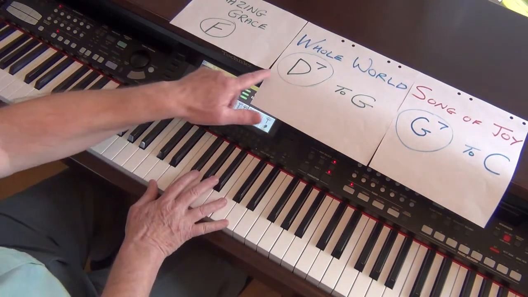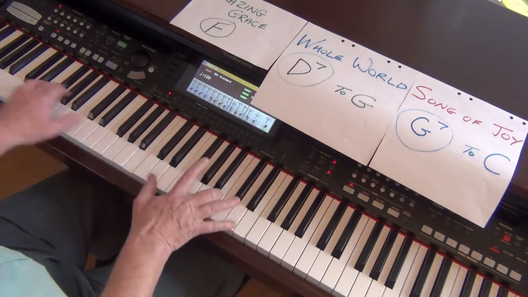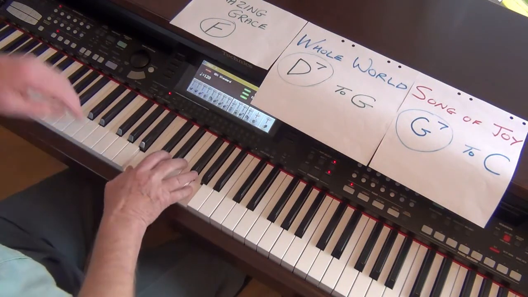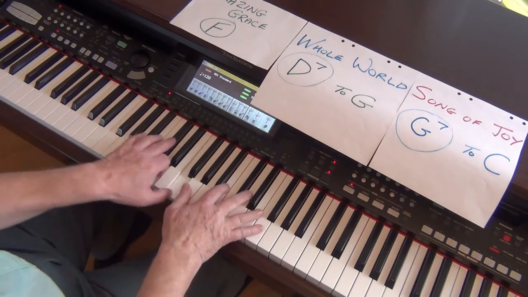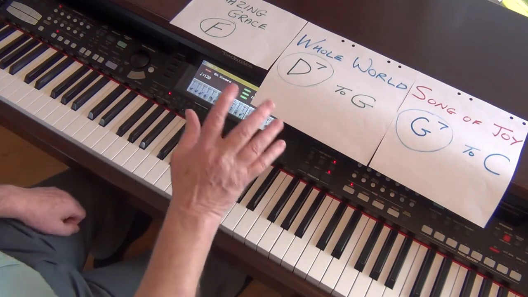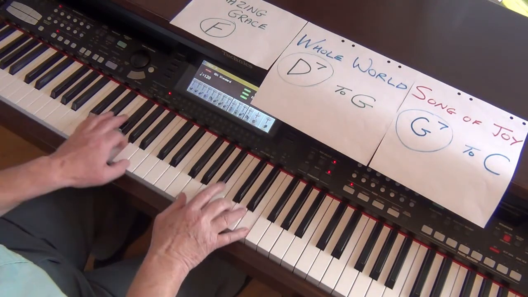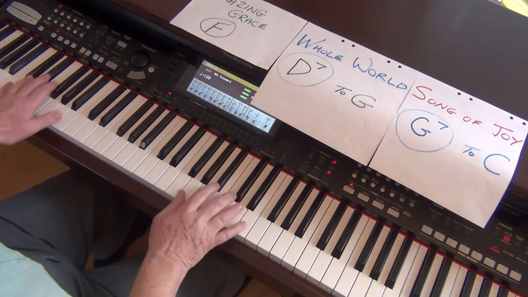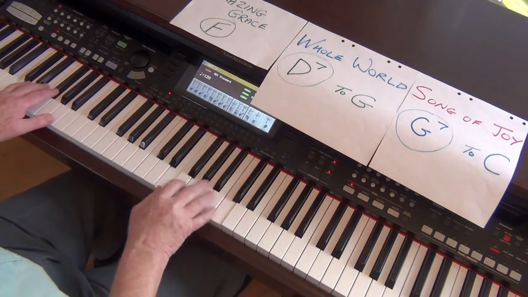Let's finish off The Whole World in His Hands. And just do a run. And there we are, we've linked them together. And we're in the key of C.